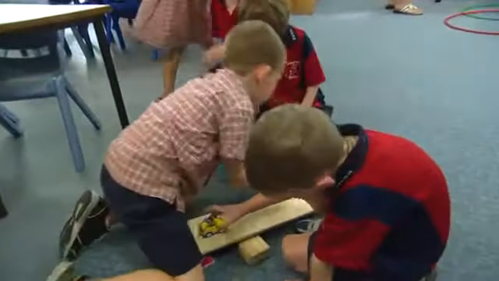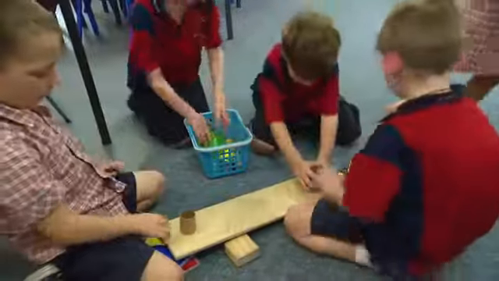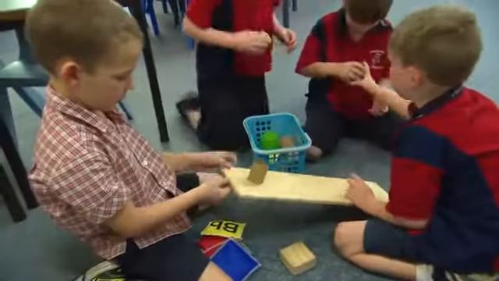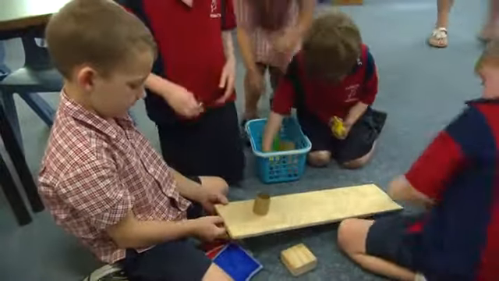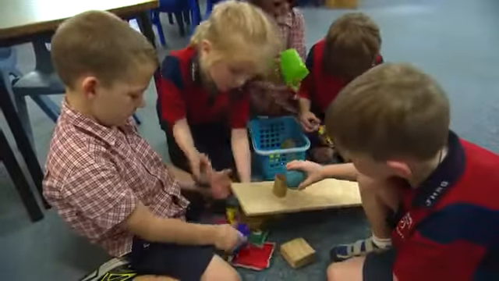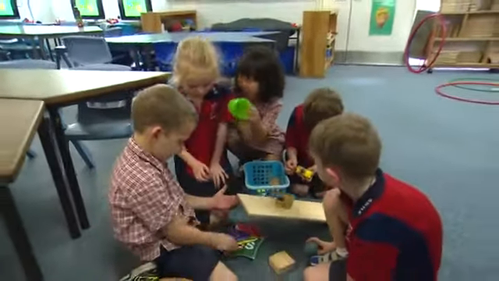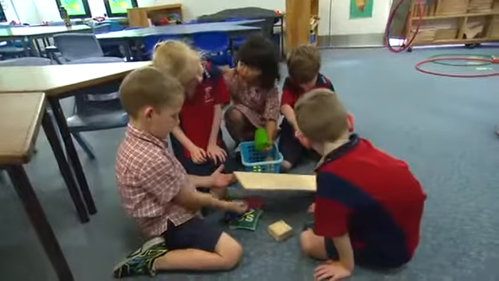They weren't just putting things into groups, they had opportunities to test them out, try it out. They were hypothesising as such of, I think this will do this, I'm expecting that this will slide and roll, and now I'll test it out and give it a go.